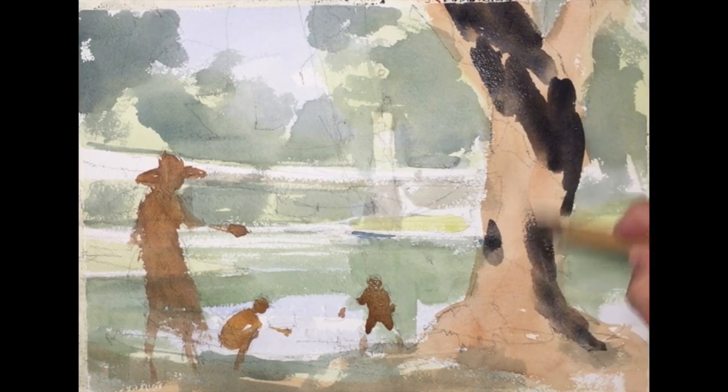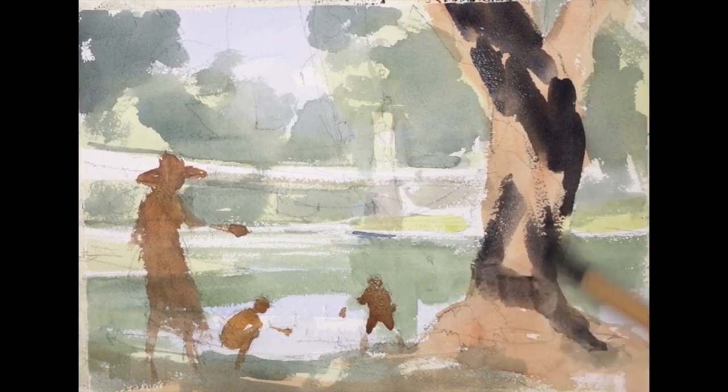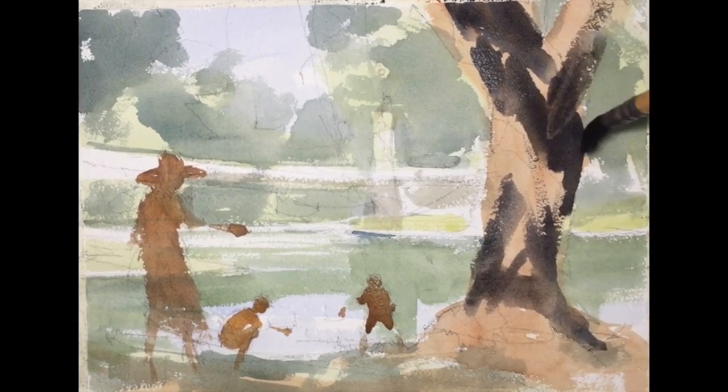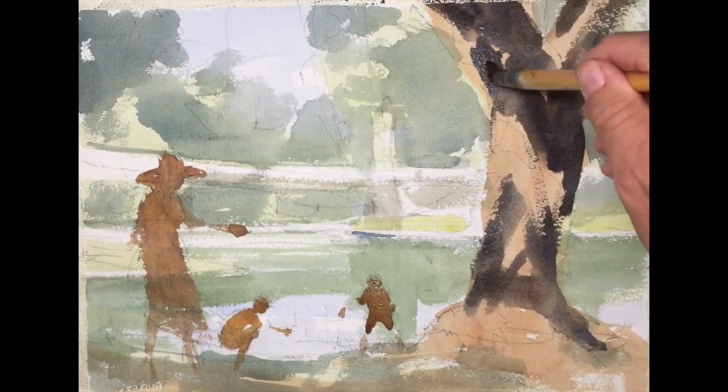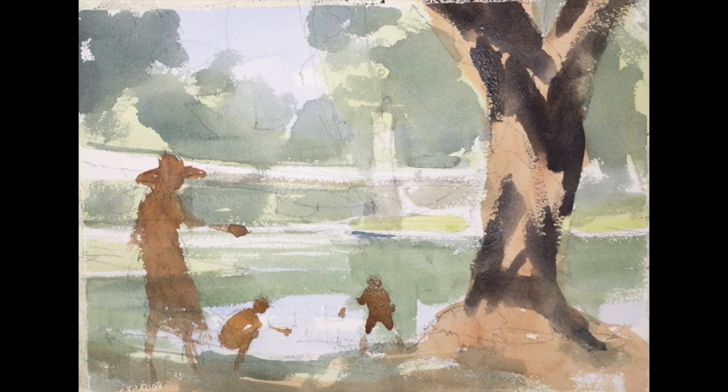So you can see them, and you can see that they've got some poses. The two children are bent over, trying to coax the ducks a little closer so they can watch them eat, and the mother is pointing something out.